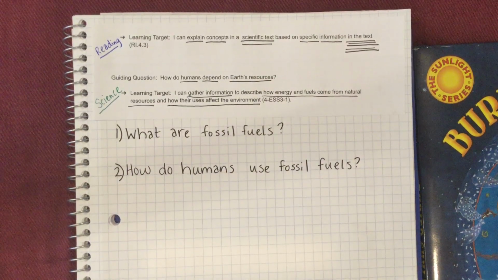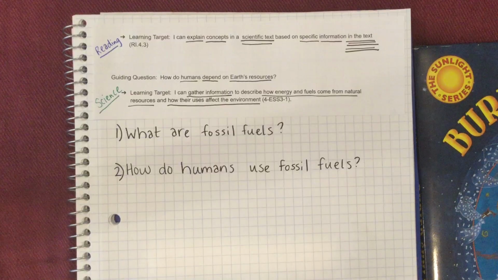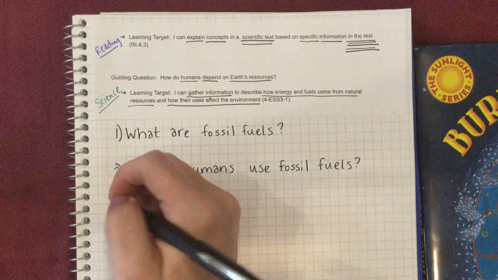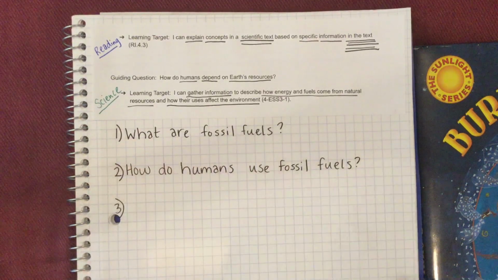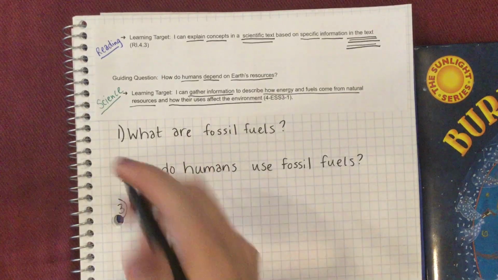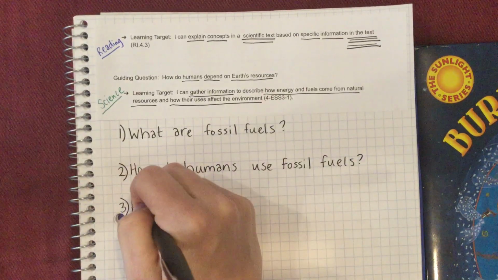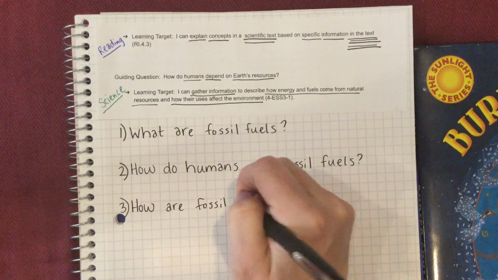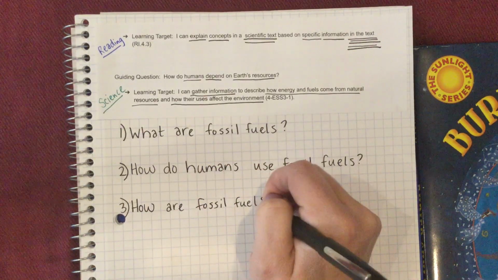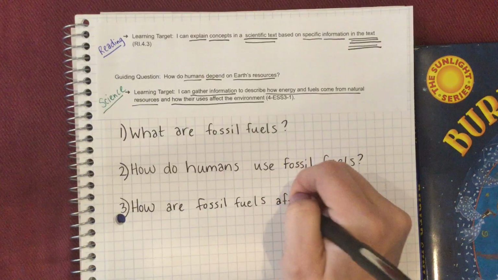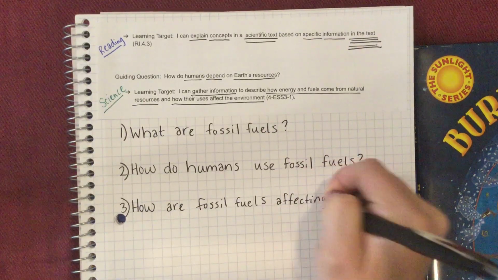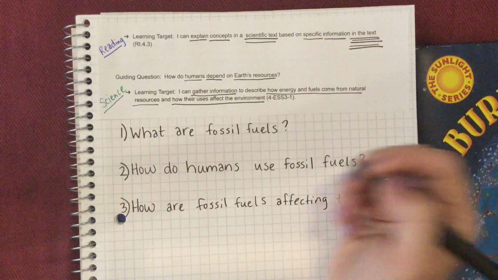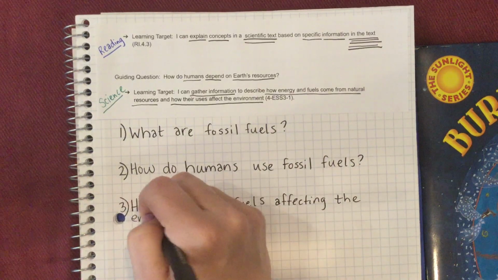All right, so we've got one more question that we are going to answer using this text. So, how are fossil fuels affecting the environment?